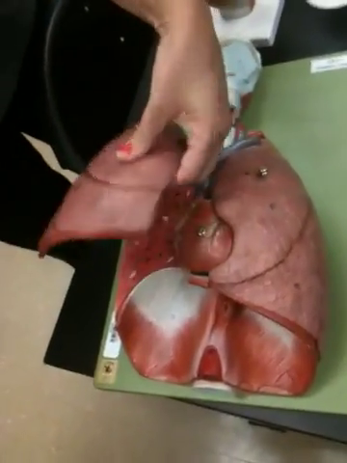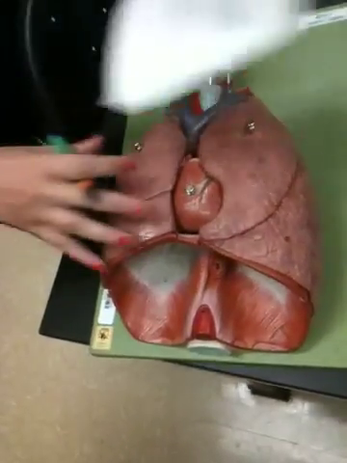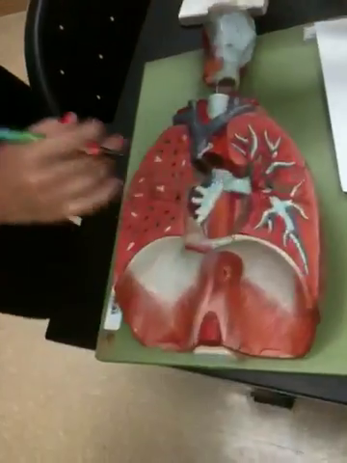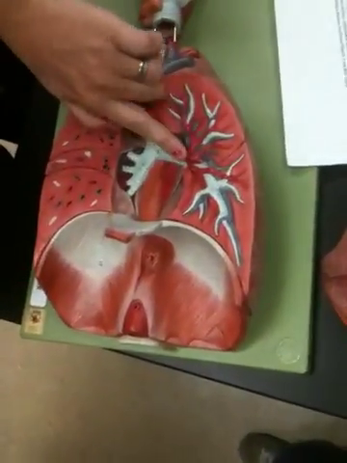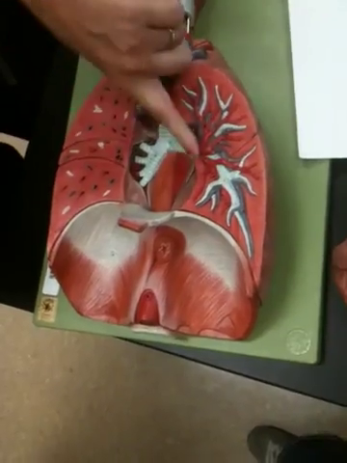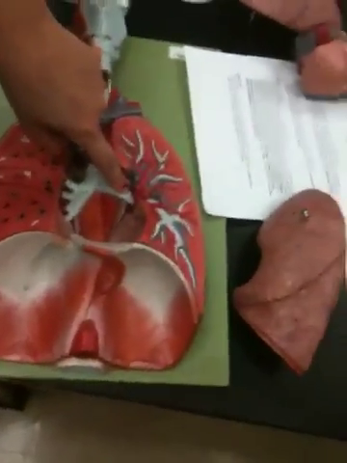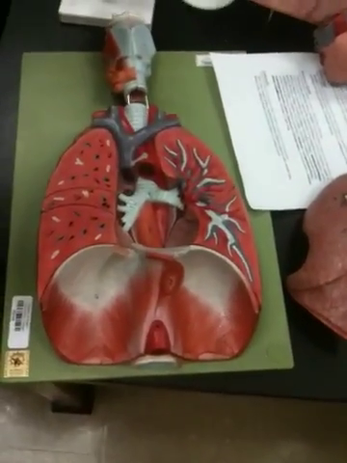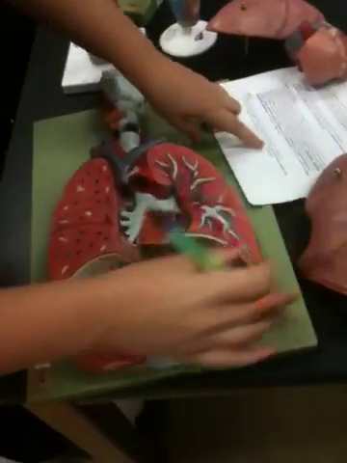Okay? Get back together. Then we have our hilum. Got to take this whole thing apart. This is a good example of a hilum. It's the notch where all the major vessels, including the blood vessels, but also the bronchi, penetrate into the lungs. So it's this little notch, and when we looked at our cat, you actually could see the hilum, so we'll be able to go back next week and look at it again.